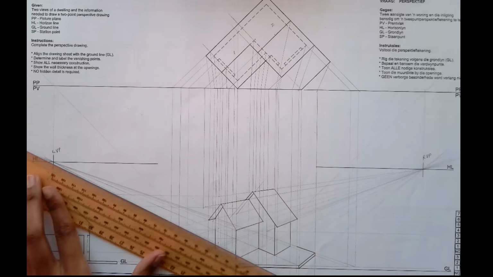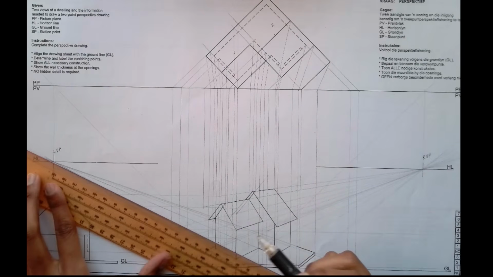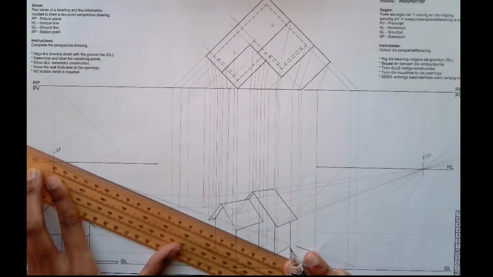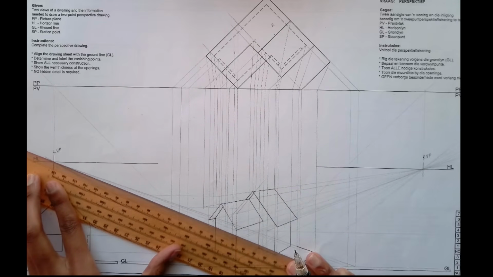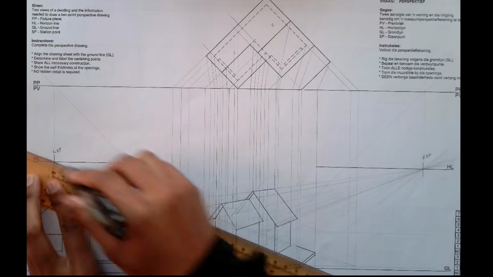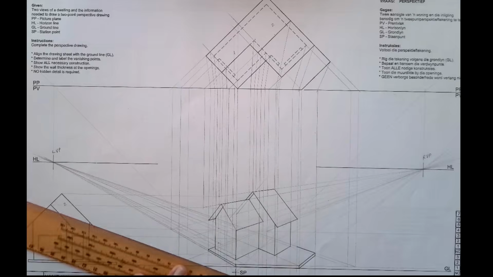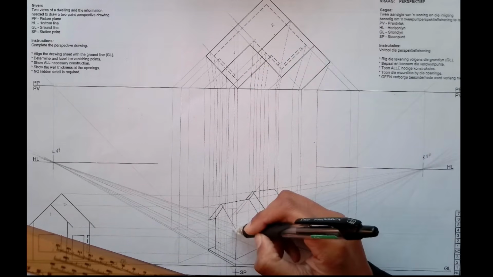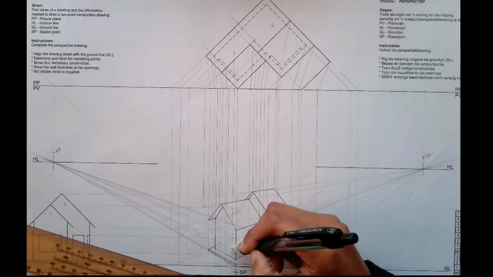The 2 points are the ones that need to go to the LVP to get the correct height of the window. Because if you use the method of just taking it to the LVP without using the 45-degree method, you are going to get the incorrect height. And then this is where my window will end here.